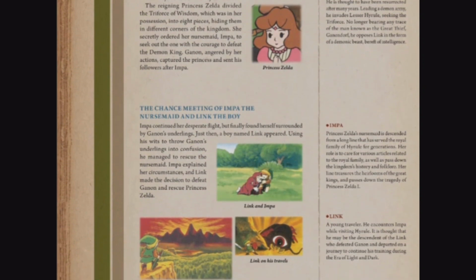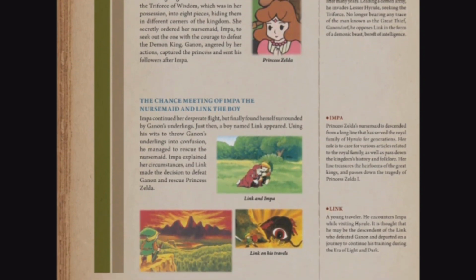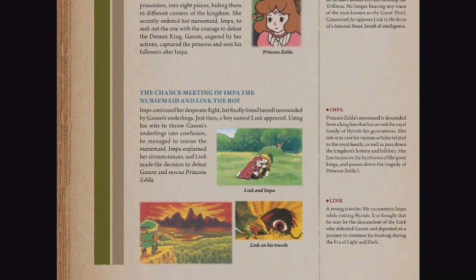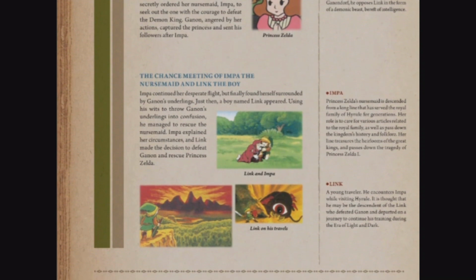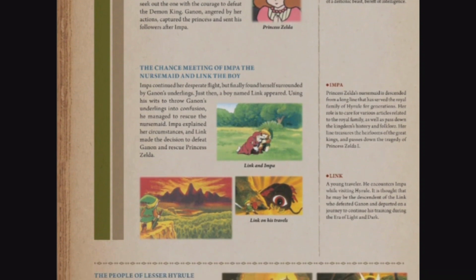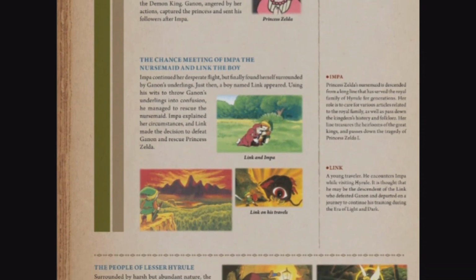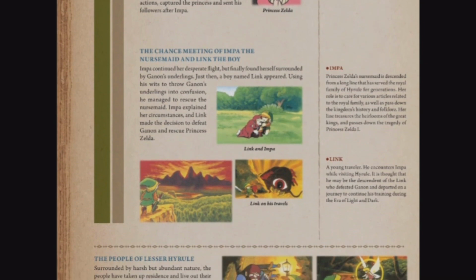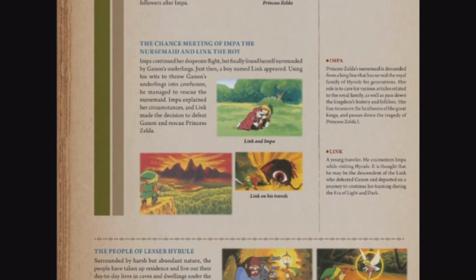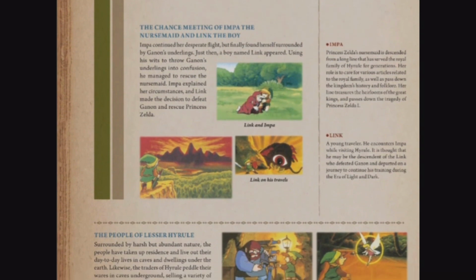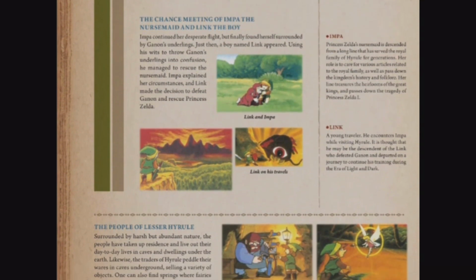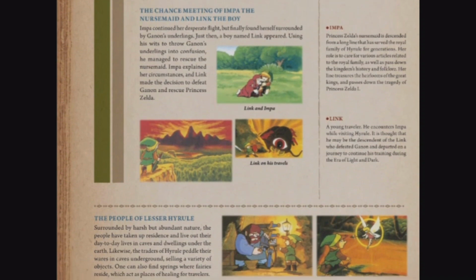Before eventually being kidnapped by Ganon, she commands her nursemaid to find someone courageous enough to save the kingdom. While wandering the land, the old woman is surrounded by Ganon's henchmen when a young boy named Link appears and rescues her. Upon hearing Impa plead, Link resolves to rescue Princess Zelda and return peace to Hyrule, collecting the fragments of the Triforce of Wisdom with which Ganon can then be defeated.